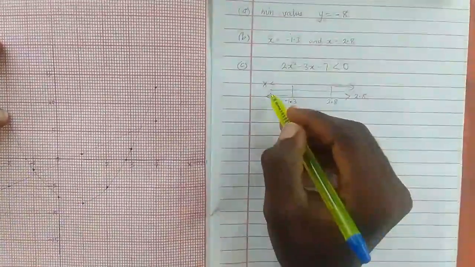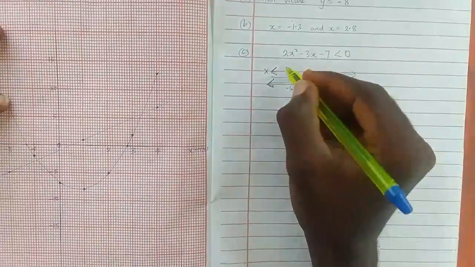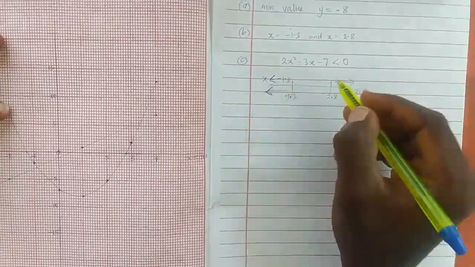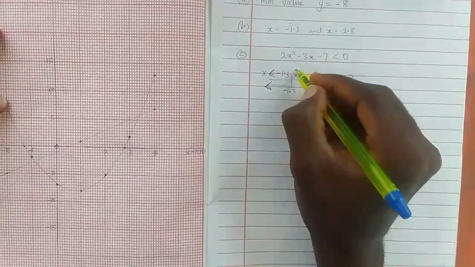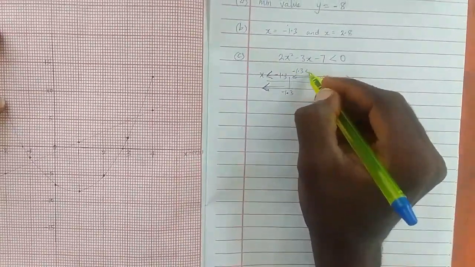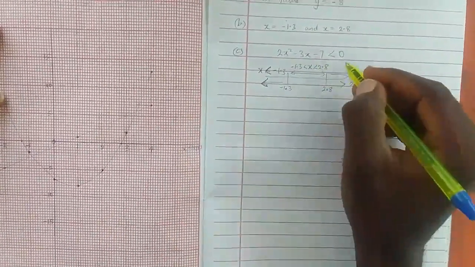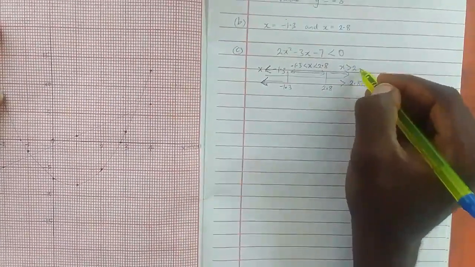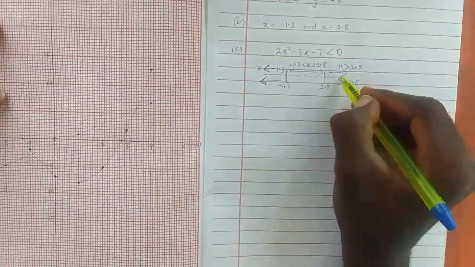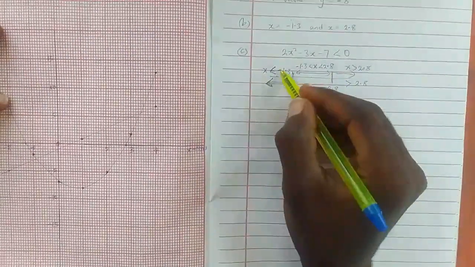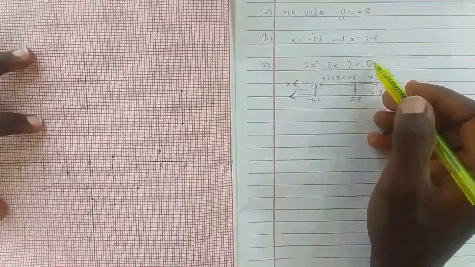all the values going this way. Just watch the arrow key, like this, like this, like this, less than minus 1.3. And any value in between here will be from here. Minus 1.3 is less than x, less than 2.8. And this value I told you to be x greater than 2.8. So meaning we have 3 regions. Region 1, region 2, region 3, like this. So we should test values from each of the 3 regions and see which one satisfies this inequality.